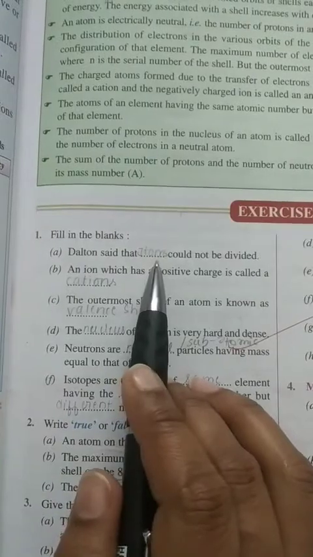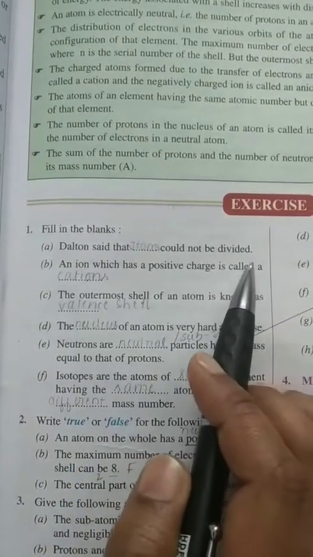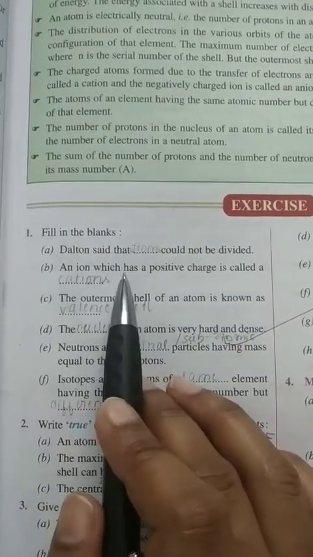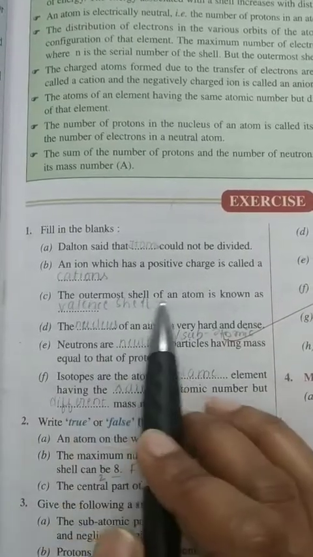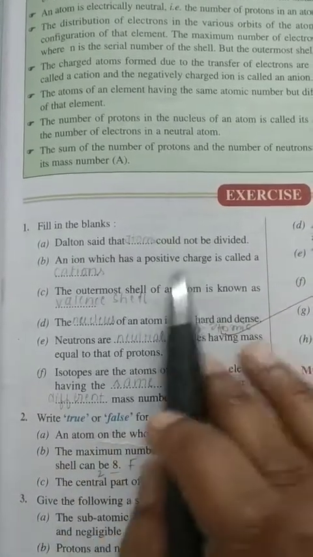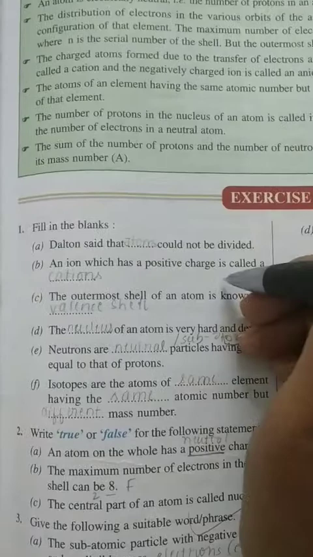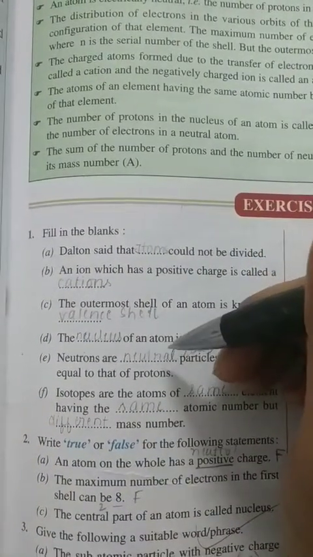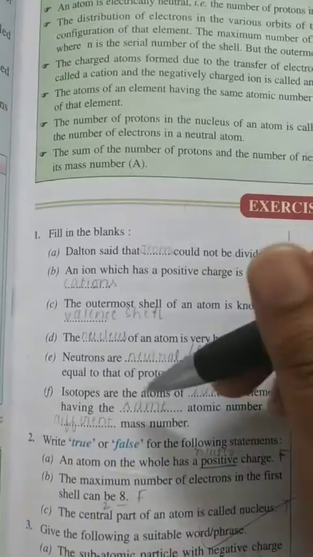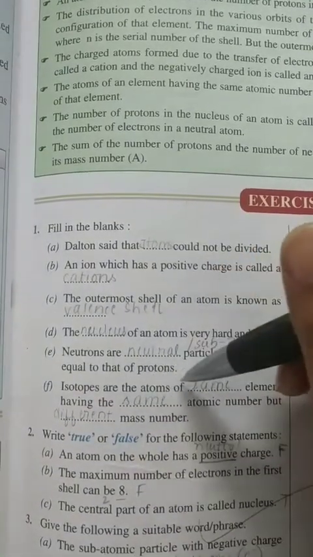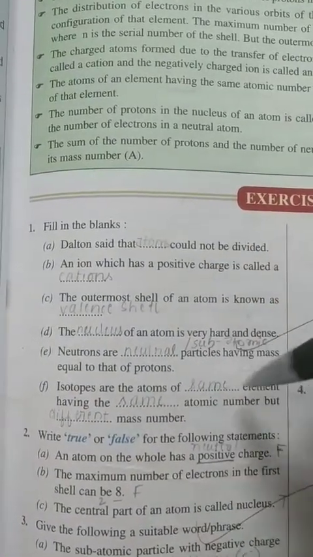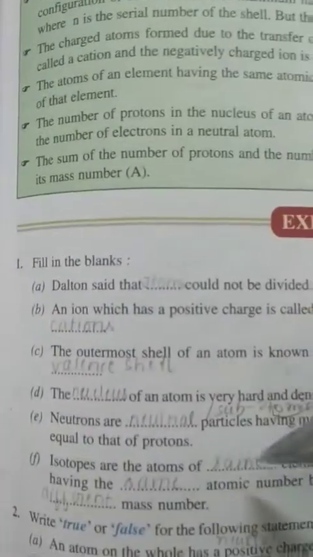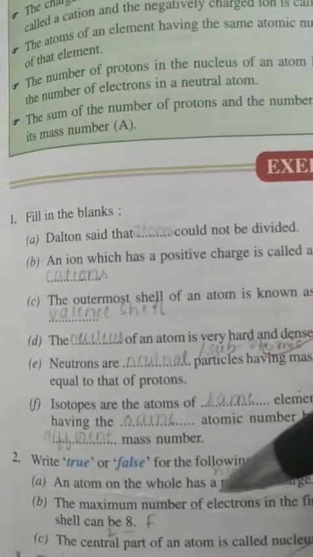Dalton said that atoms could not be divided. Okay, an ion with a positive charge, cation. The outermost shell of an atom is known as valence shell. Nucleus of an atom is very hard and dense. The neutrons are neutral particles having mass equal to that of protons. Isotopes are the atoms of same element having same atomic number, different mass number.